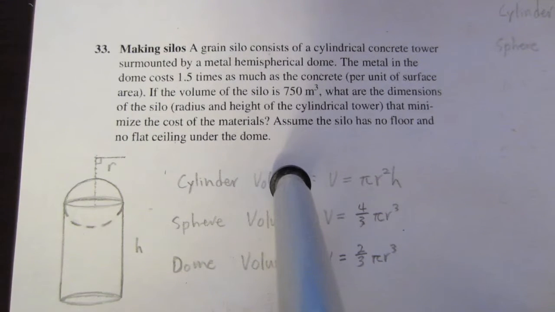This is question 33 of chapter 4.4. Making silos. A grain silo consists of a cylindrical concrete tower surmounted by a metal hemispherical dome. The metal in the dome costs 1.5 times as much as the concrete per unit of surface area.